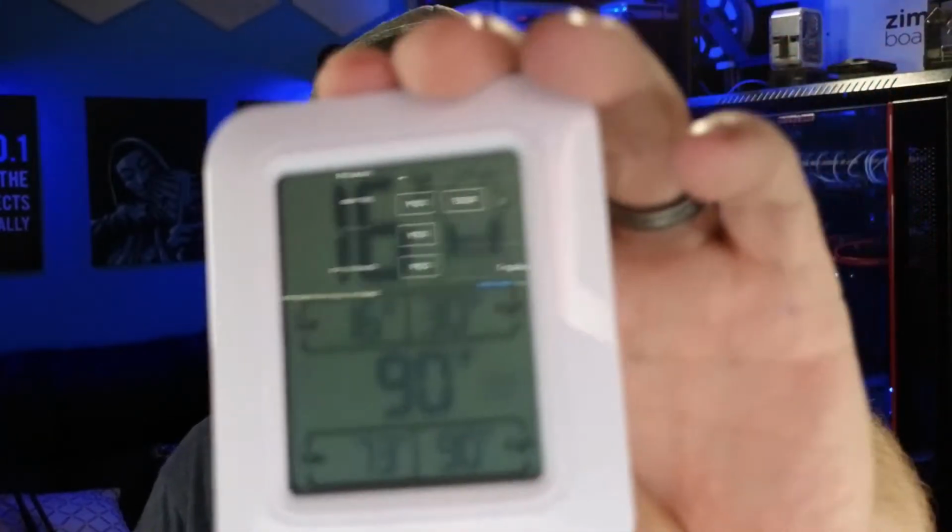It is currently in my studio right now. It is 90 degrees, and I don't want to bring it up any farther than that.